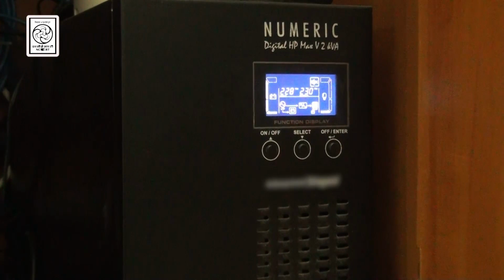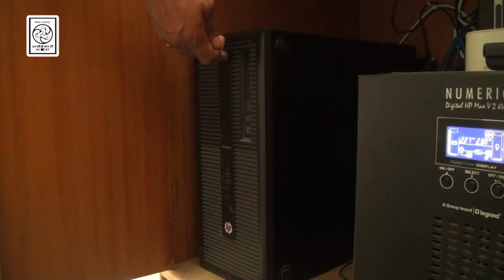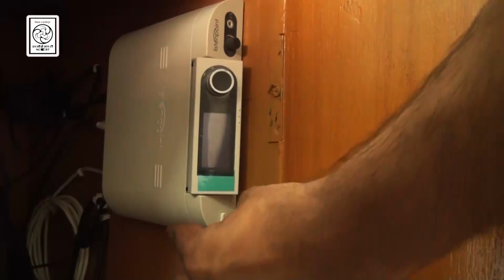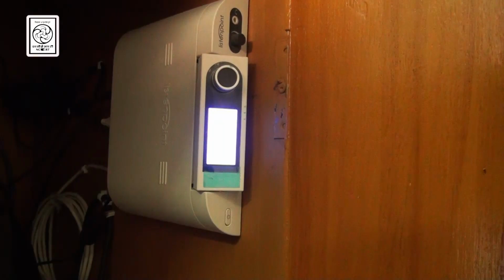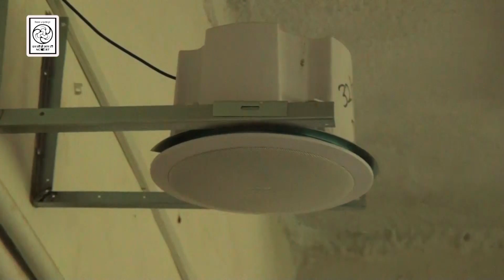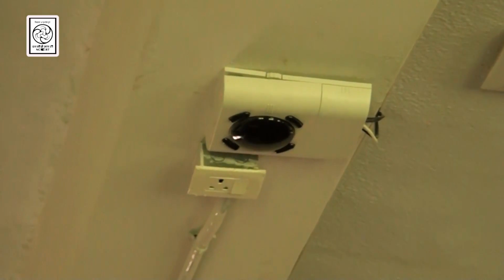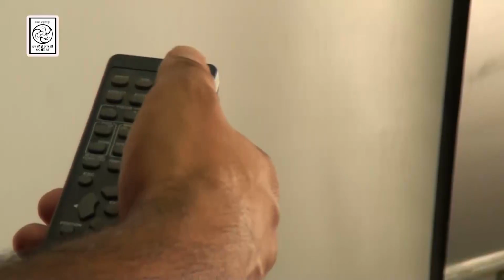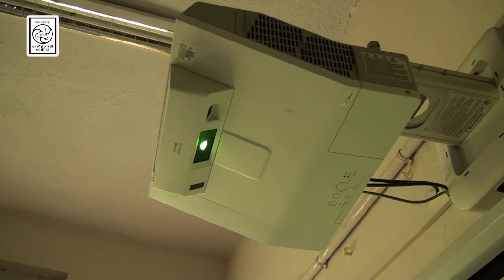UPS is programmed to be switched on during the office hours, but if you find that it is not on, please do the same before you start anything. Switch on the computer. Switch on the control module. Once you switch on the control module, the speakers and room module will start automatically. Switch on the projector using the remote. The projector is mounted on top of the white screen.